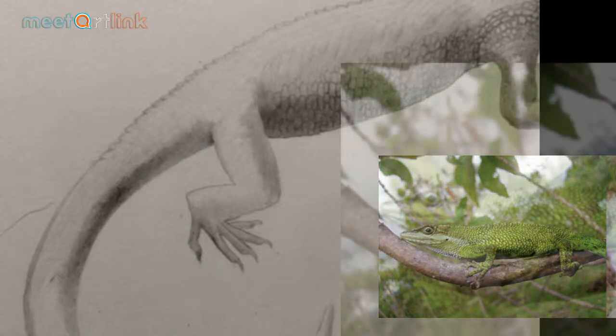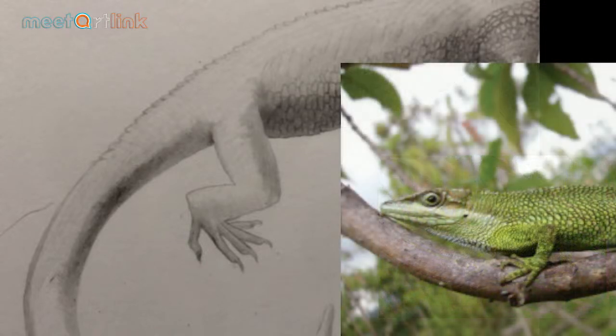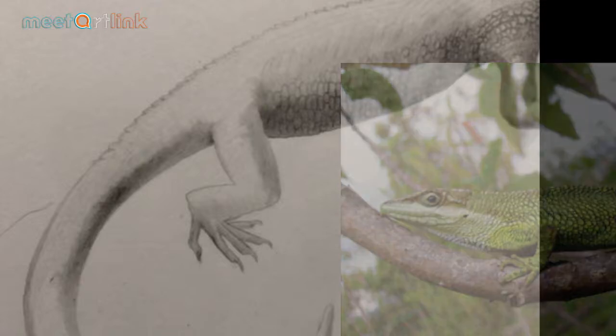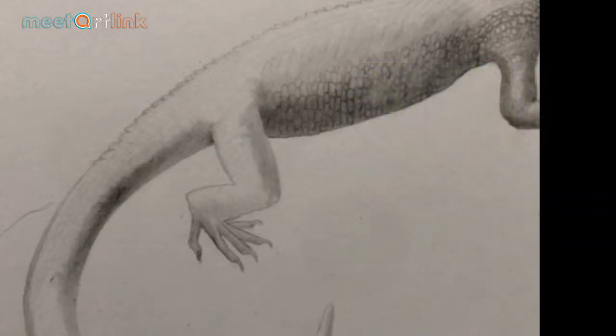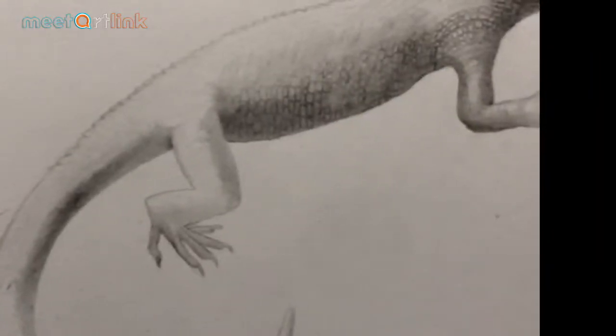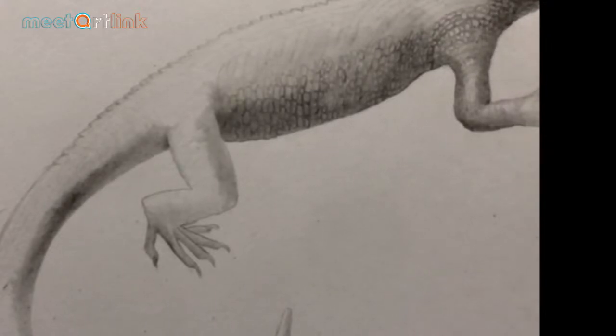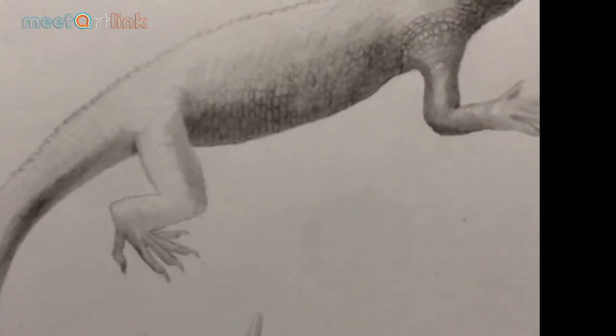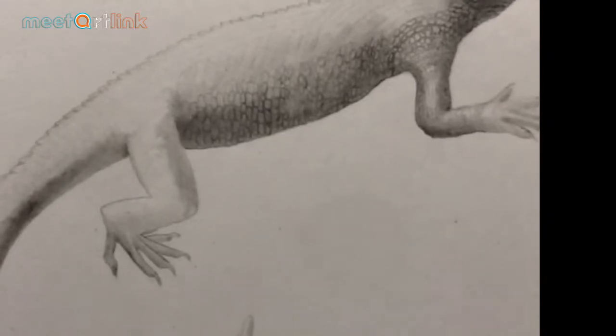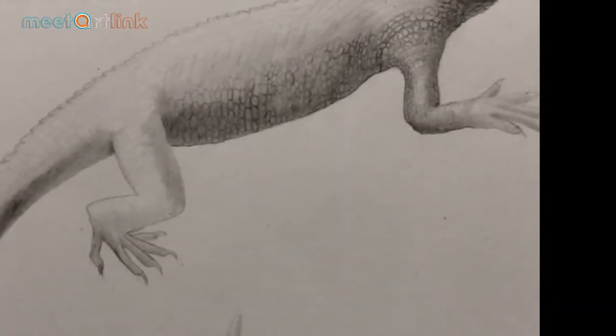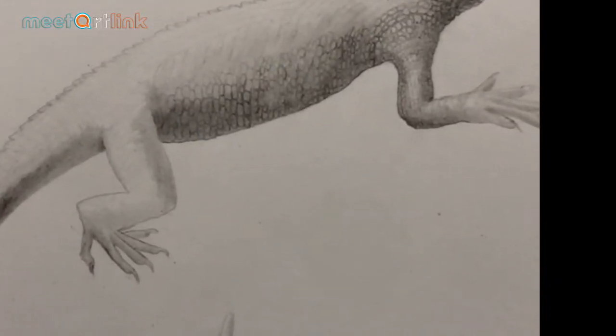What I see here is that the size of the scales that we have on the arm, they're way smaller. That's also something we can see on our illustration. When I show you here the arm, then you can for sure see that the scales are way smaller.